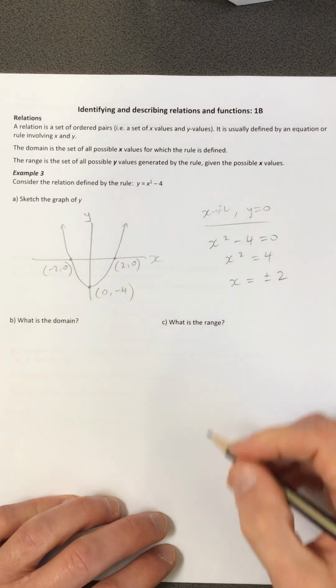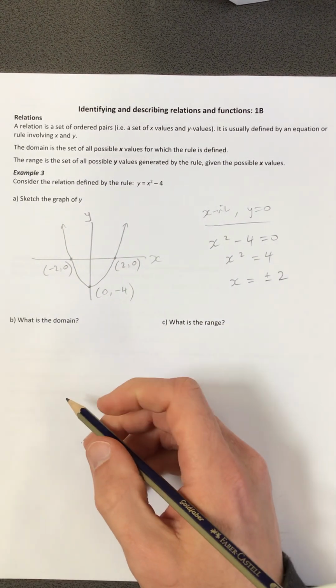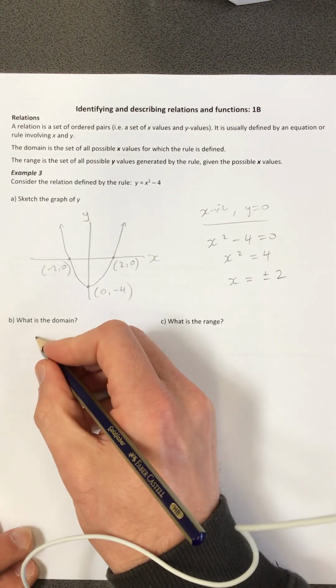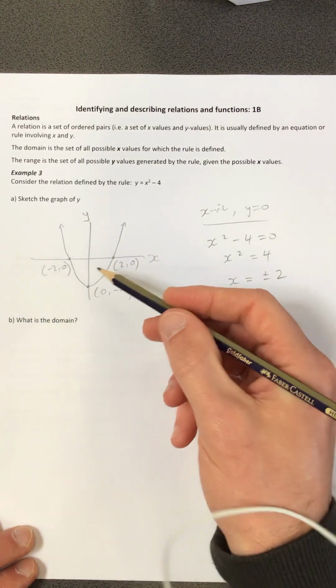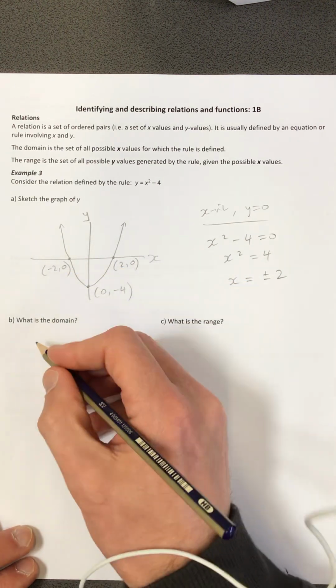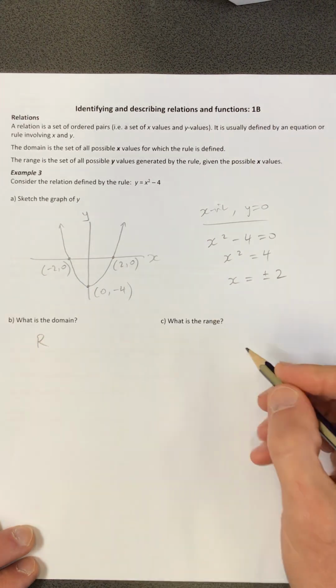So there's our graph. What's the domain? The domain is all real numbers, because this graph will keep going to the left, and it'll keep going to the right. So the domain is R.